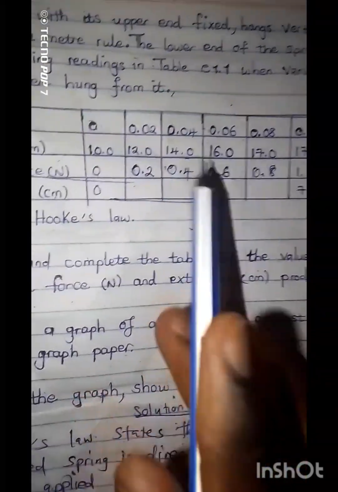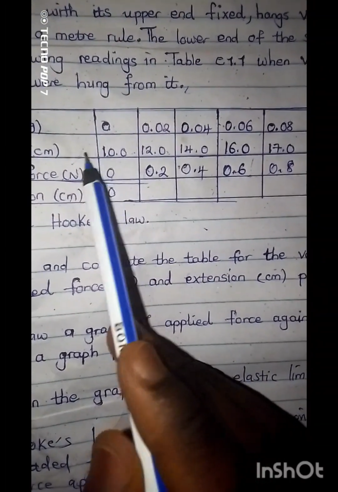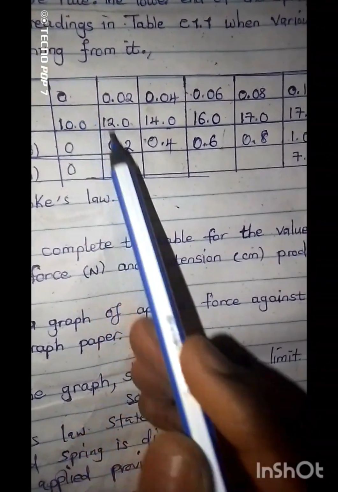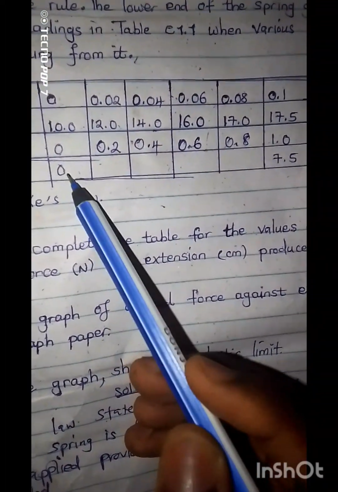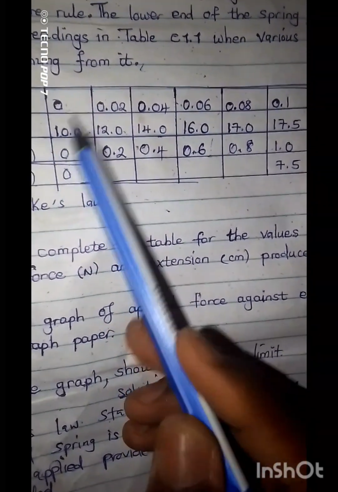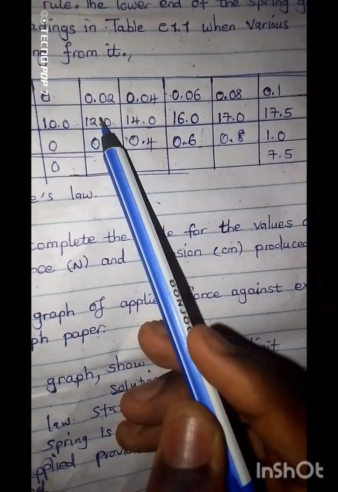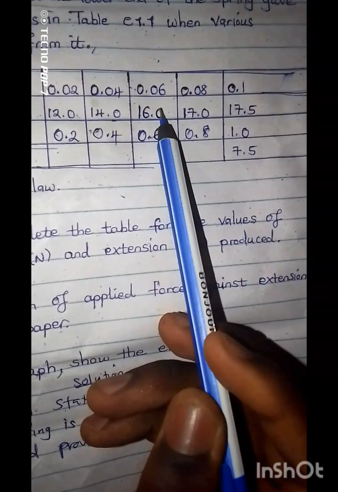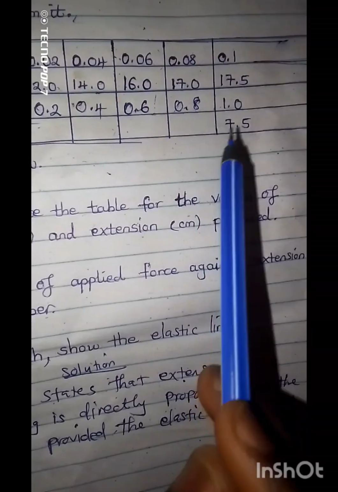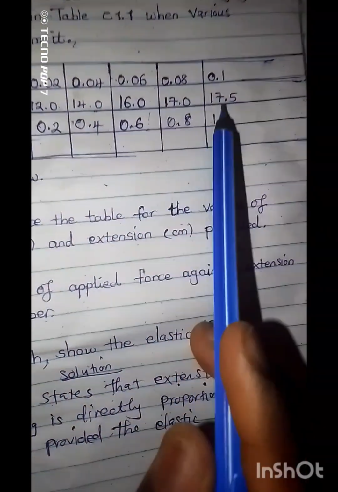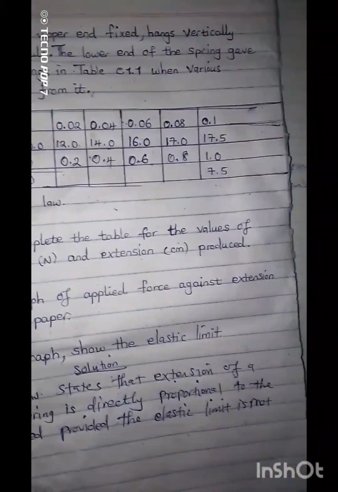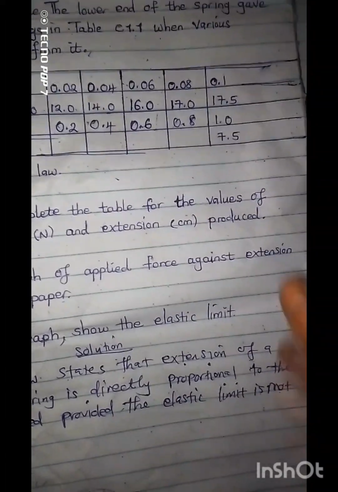Now here you have seen the first value, which is 10. What they did first was subtract 10 from itself. That's how they came up with this 0. Then they kept subtracting this first value, 10, from this one, this one, this one, and this one. That's why, for them to have 7.5, they did 17.5 minus 10 and got 7.5. That's what we do when dealing with Hooke's law here.